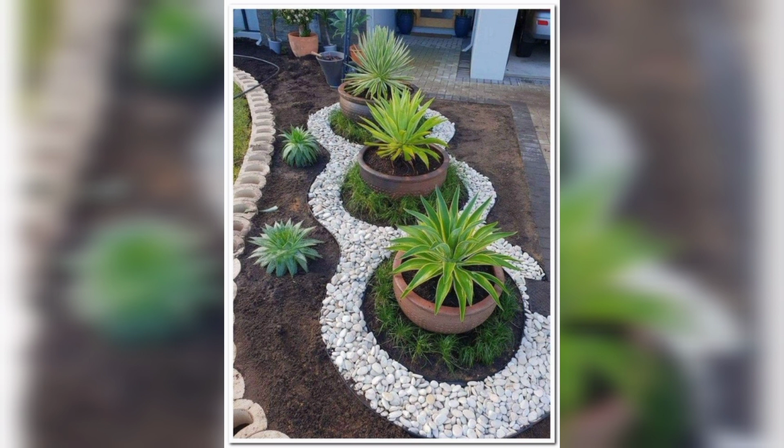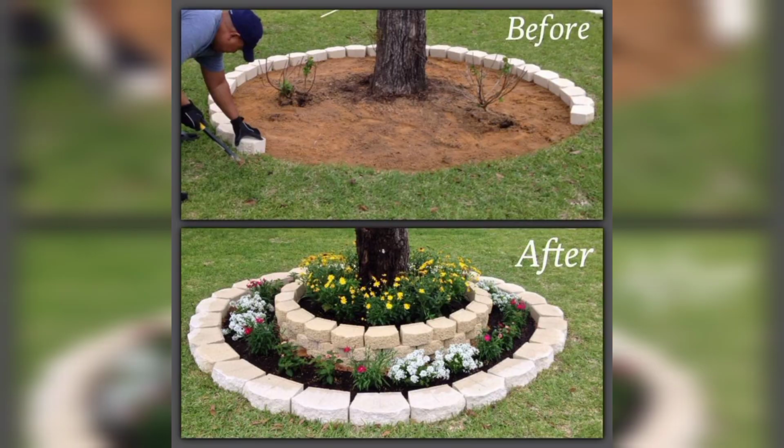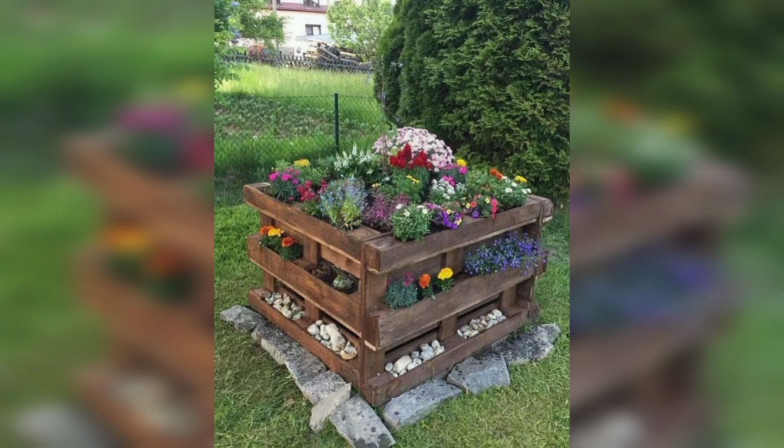This is also a beautiful picture of a garden. Look at the style of the garden. This is a unique idea for you guys. And the last point is use found objects.